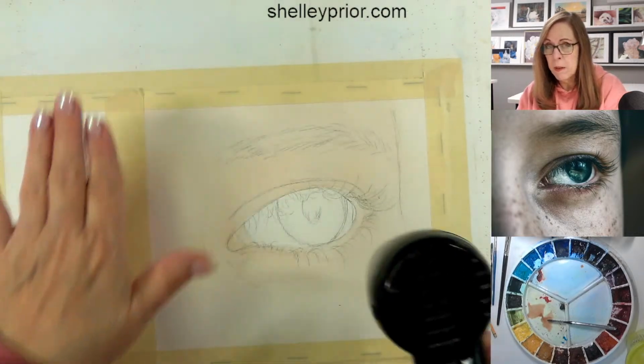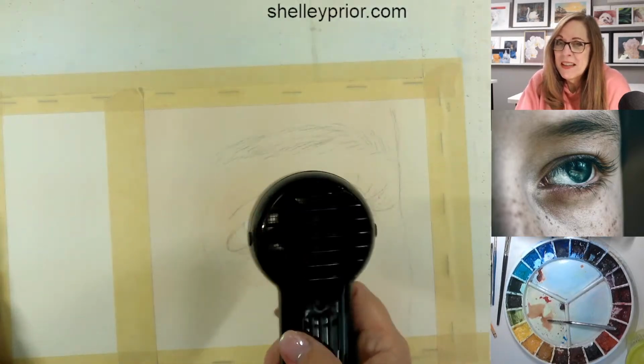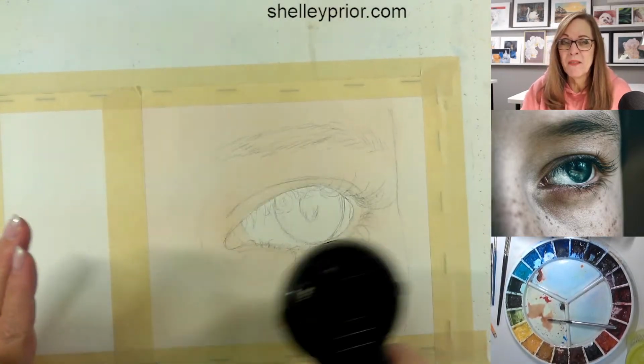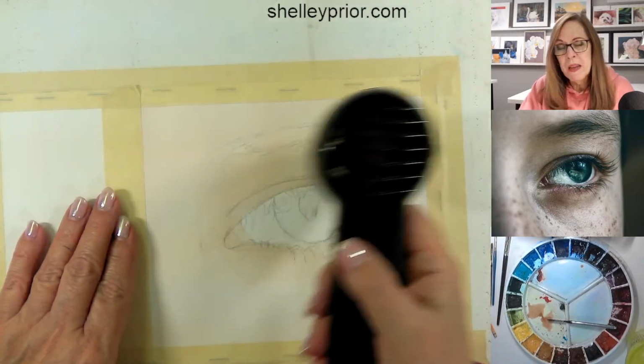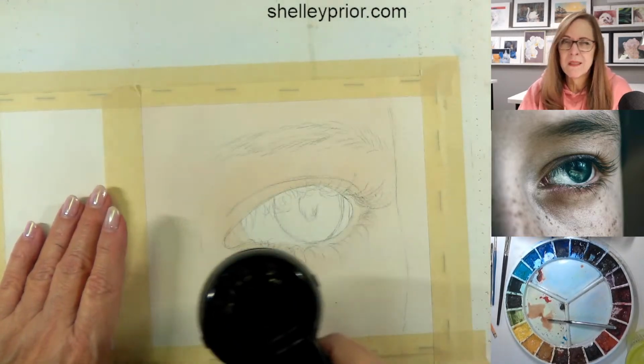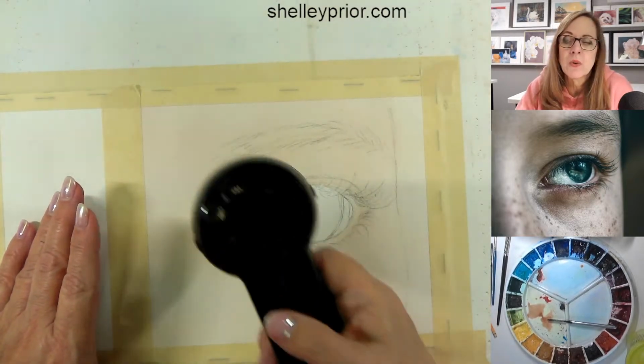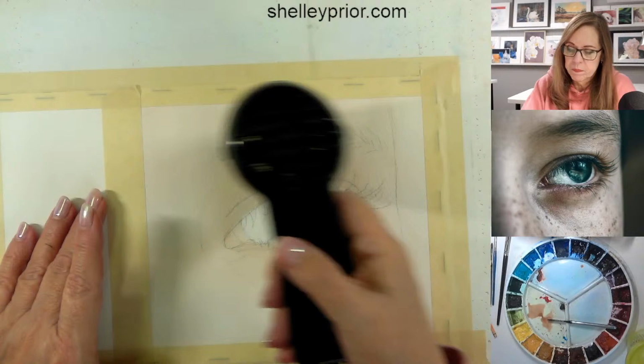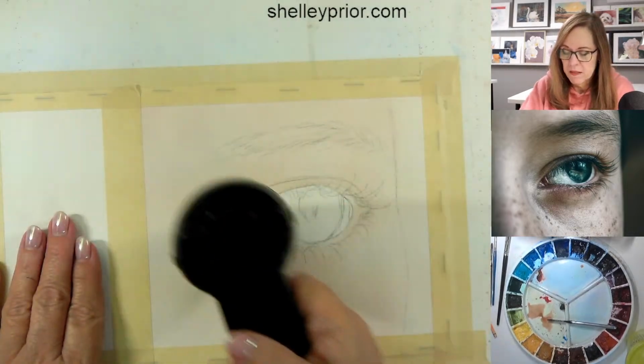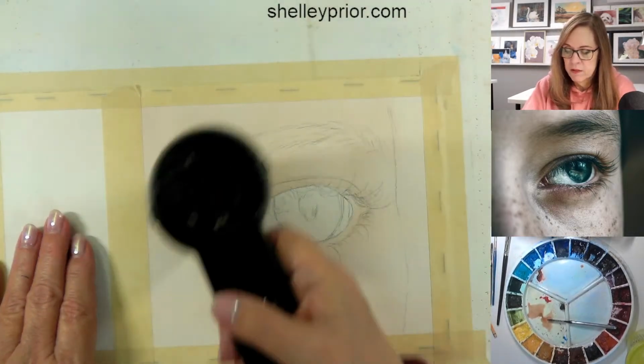But keep an eye on the paper, because if it gets too dry, you just might have to stop. For me, that ends up meaning lots and lots of layers, but I'm a realistic painter, so I need to work that way. For me, anyway, that's my sort of go-to.